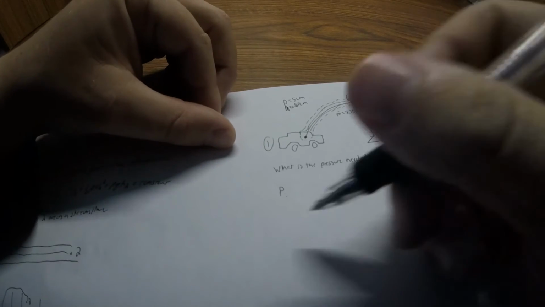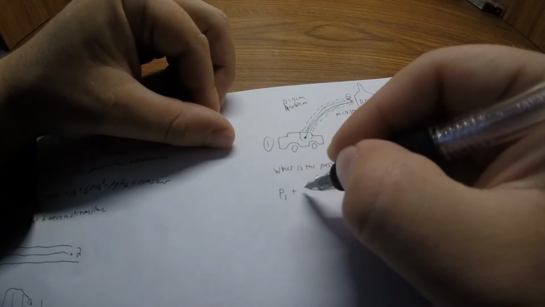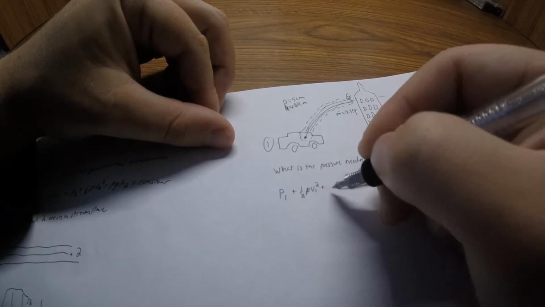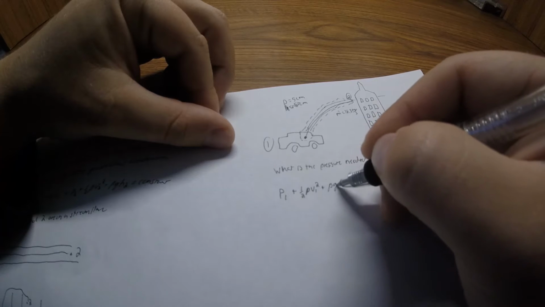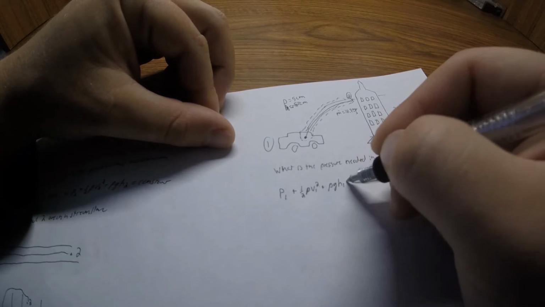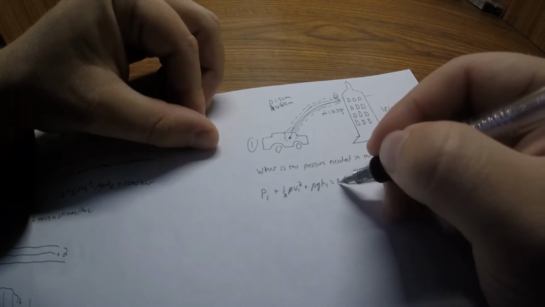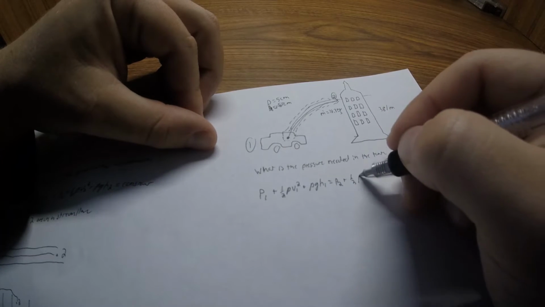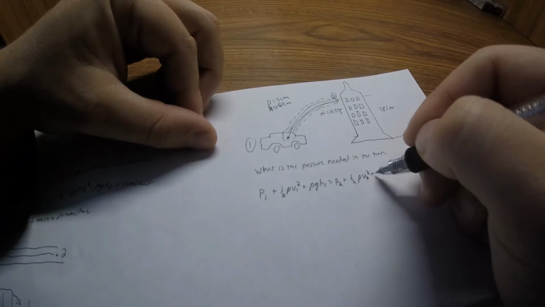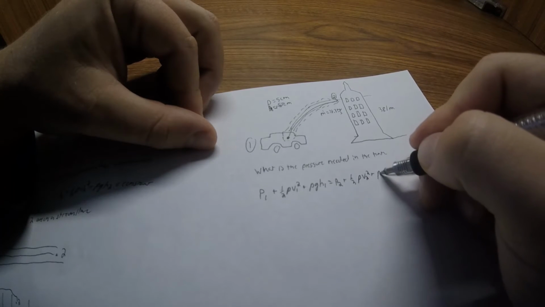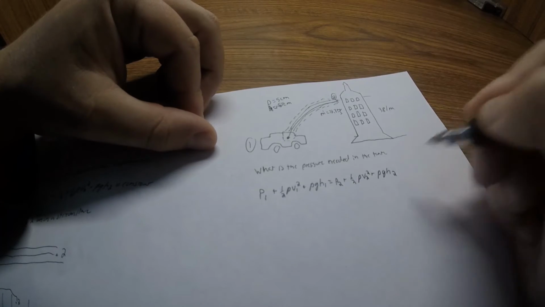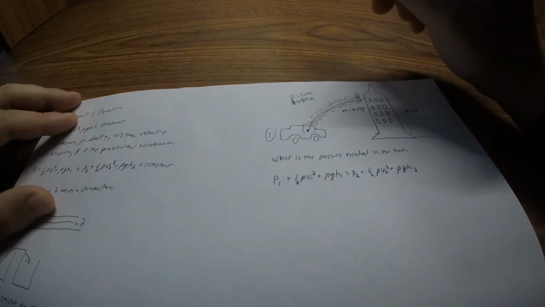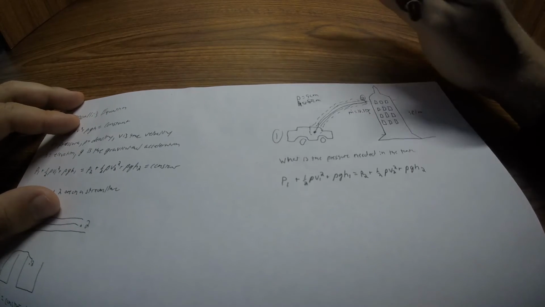So P1 plus 1/2 rho V1 squared plus rho GH1 equals P2 plus 1/2 rho V2 squared plus rho GH2. And hopefully I'm not making too many assumptions with the continuity equation and stuff like that, but we'll figure it out here.